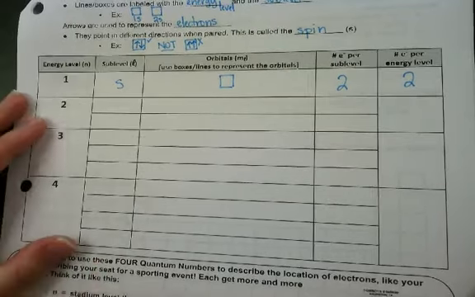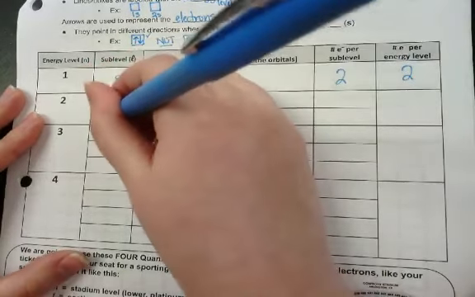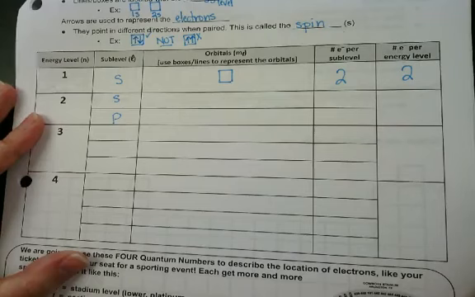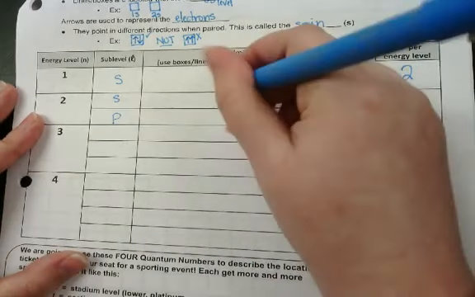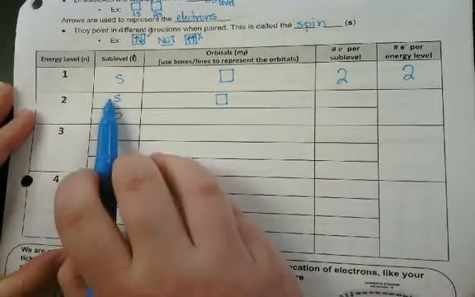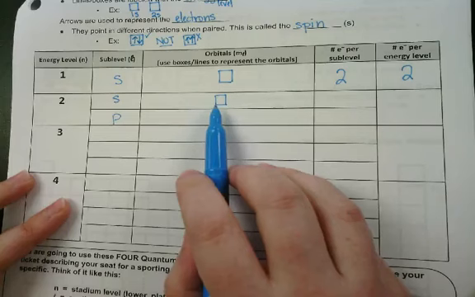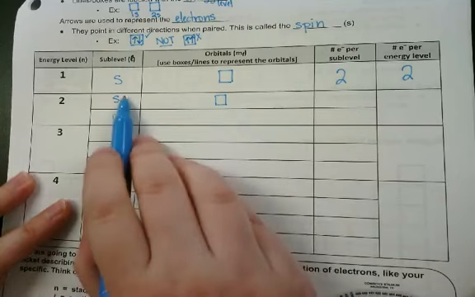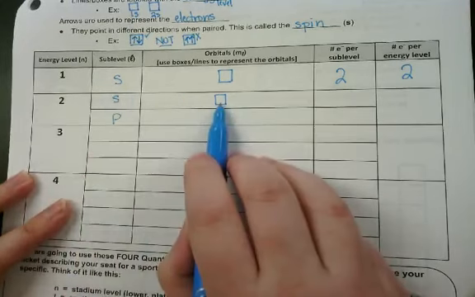Okay. Energy level 2. Energy level 2 has sublevels S and P. So here for S, we're going to draw one box again. We are not drawing 2 boxes. So even though it's 2S, that doesn't mean we draw 2 boxes. This is just saying it's the S sublevel on the second energy level. The S sublevel still only has 1 orbital, so we're only going to draw 1 box.